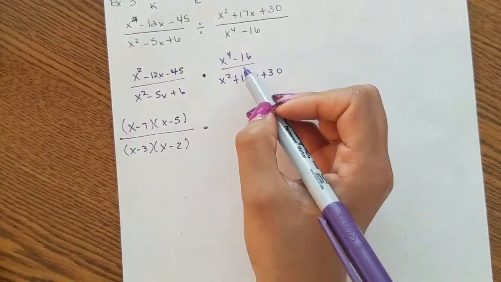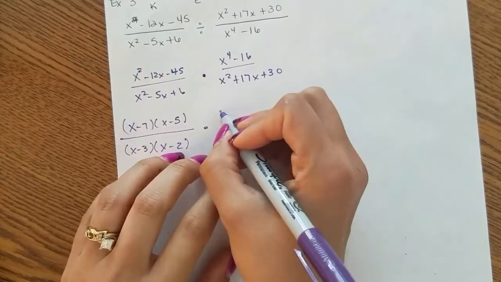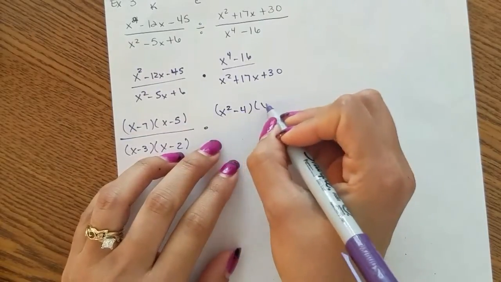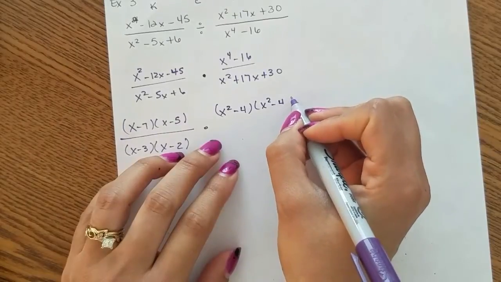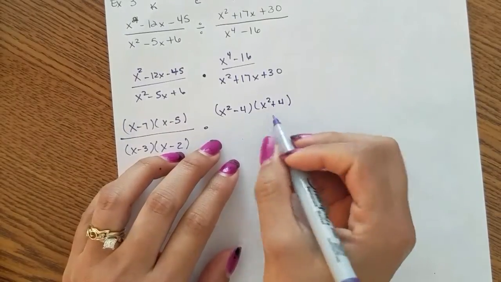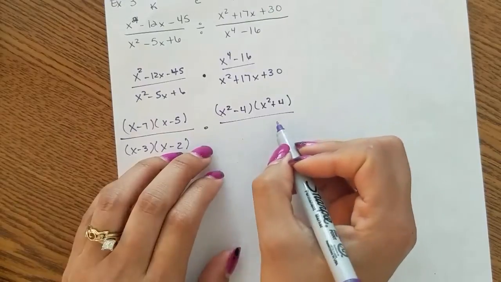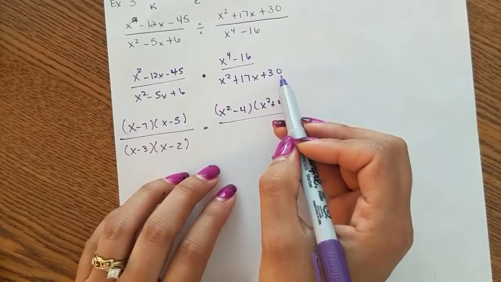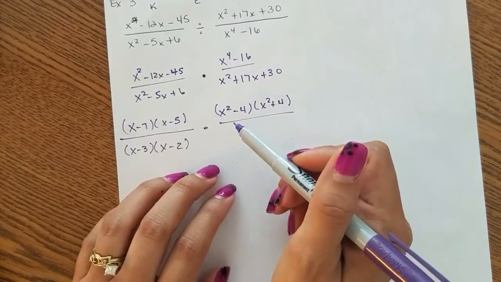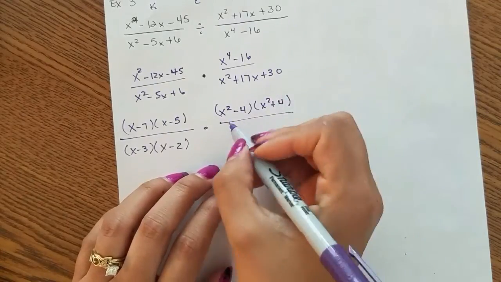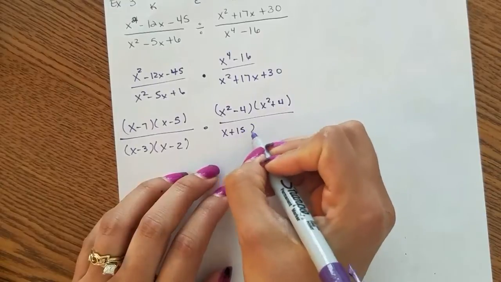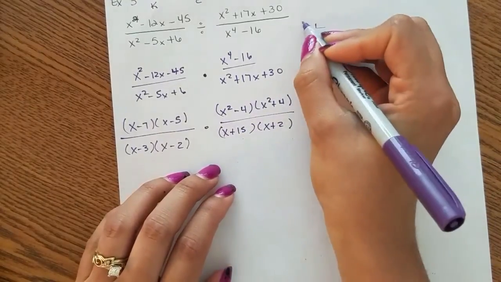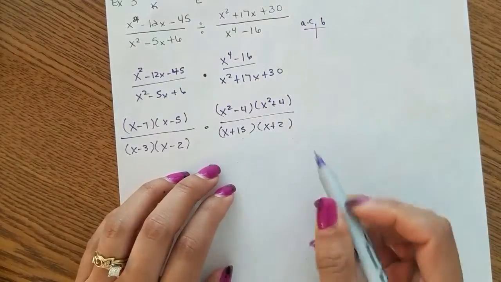This is going to be the difference of squares. So we have x squared minus 4 times x squared plus 4 here. And these can be simplified even further, which I'll do in just a minute. Here we're looking for the factors of 30 that sum to 17. That's going to be 15 and 2, x plus 15, x plus 2. If you're lost, I'm doing this here for each one. Go back and review that.